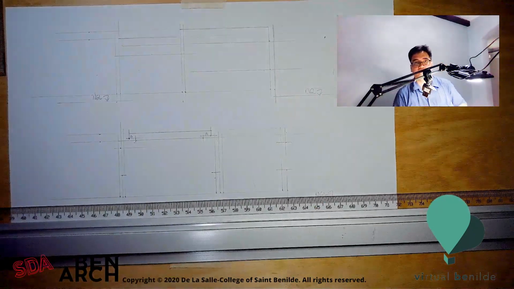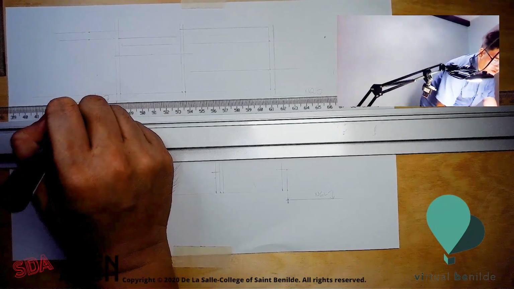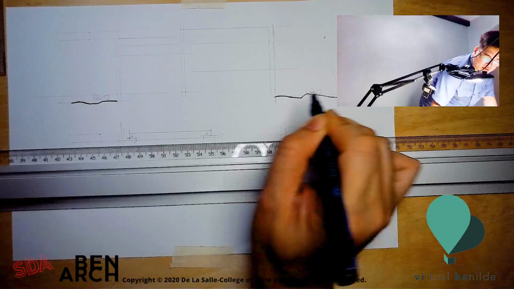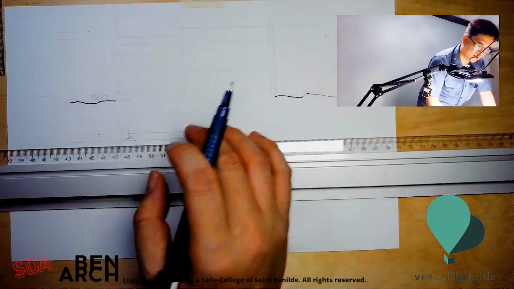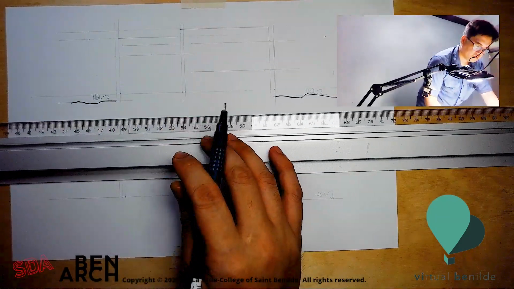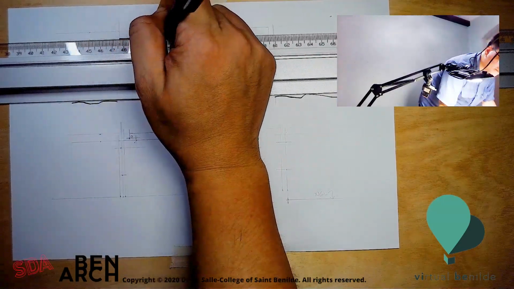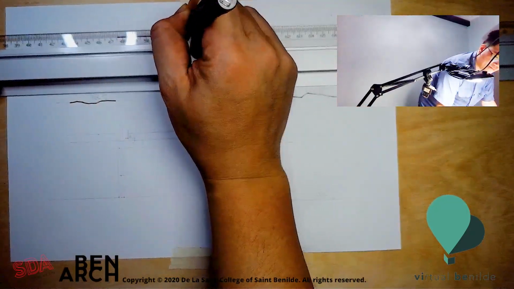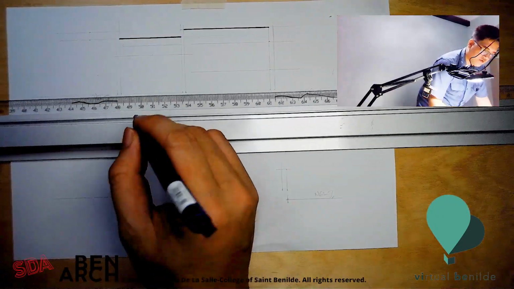Now I can start inking once I've determined all of the things that I want. When you have a natural ground line, it could be just freehand, to show that this is not cemented or part of the building. My ceiling height is going to be here, the ceiling height for my study. And then the finished floor line.